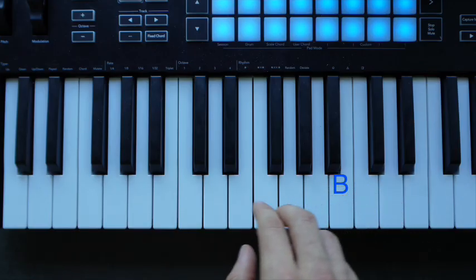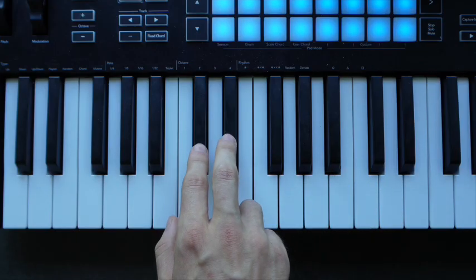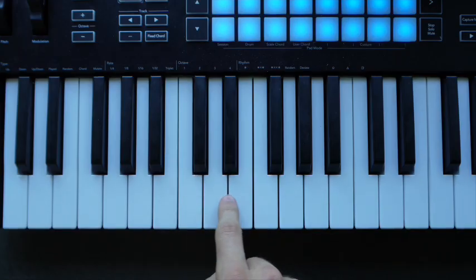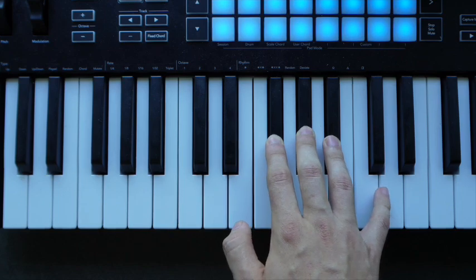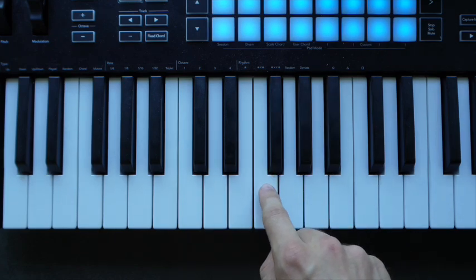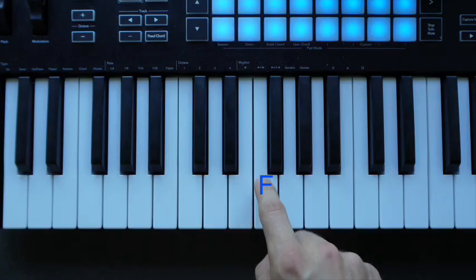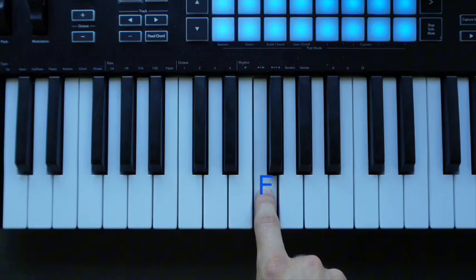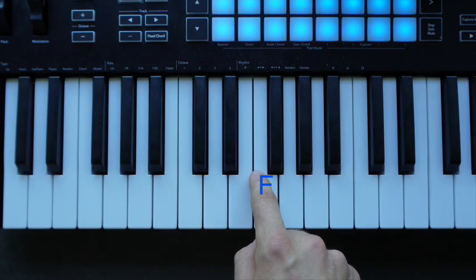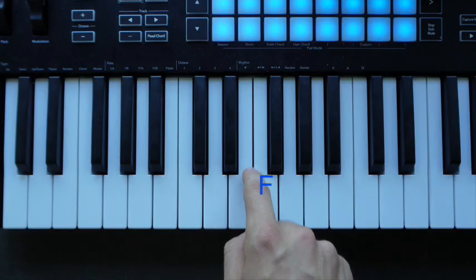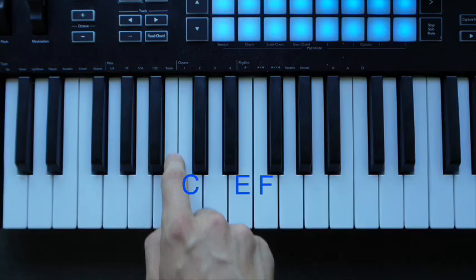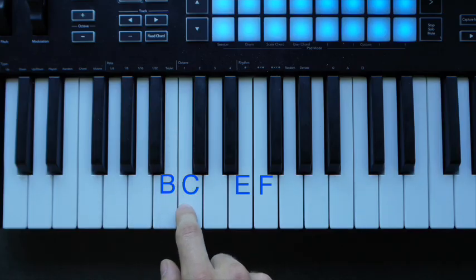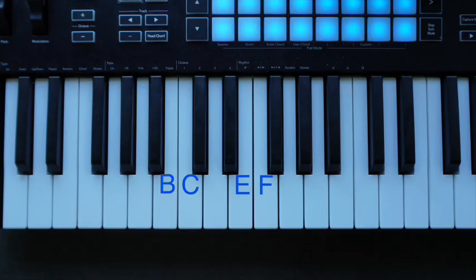You already know how to find the C note. You need to find two black keys and the C note will be to the left of them. You may have noticed that we have three black keys and the note on the left is the F note. There is no black key between the F and E notes, just as there is no black key between the C and B notes. This will be your reference point for finding other notes.